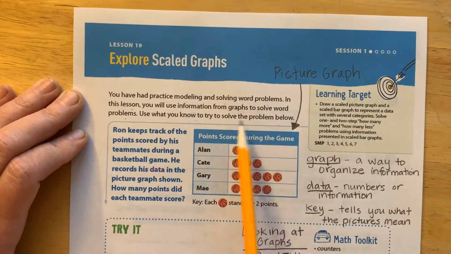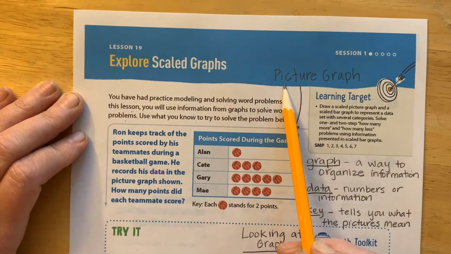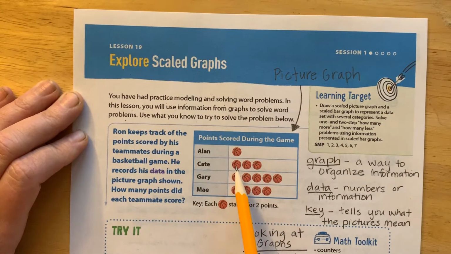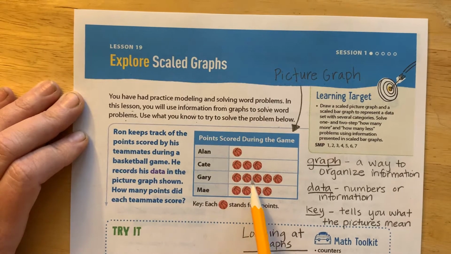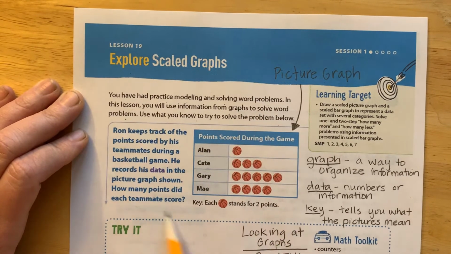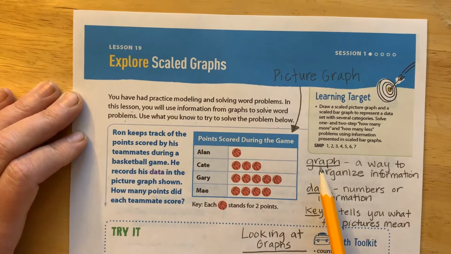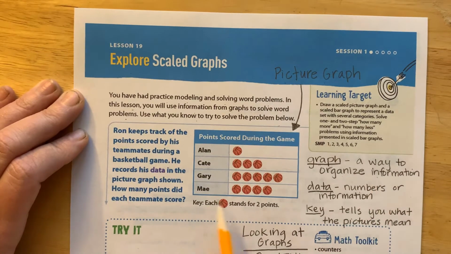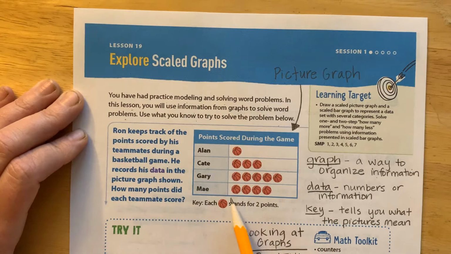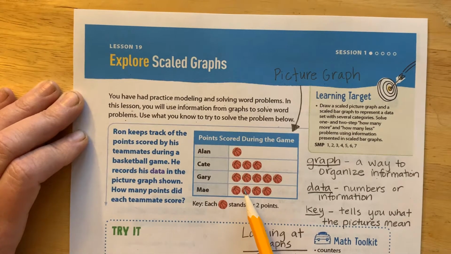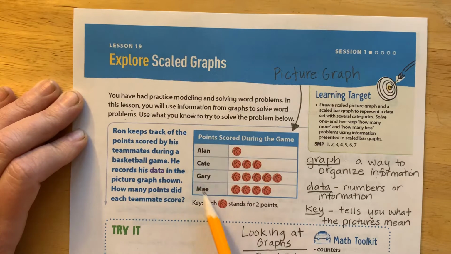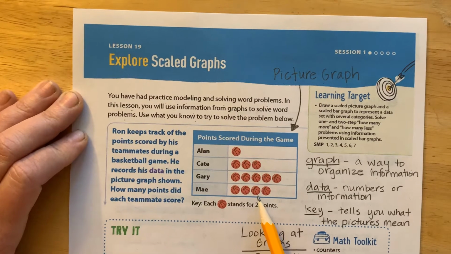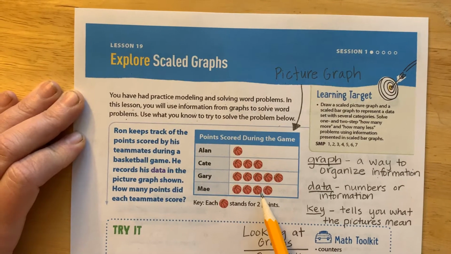Now, this is a special kind of graph called a picture graph, and so I've labeled it. It's a picture graph. It is a picture graph because they've used pictures to show the information in a graph. Now, if you're not quite sure what a graph is, I did put that over here. A graph is a way to organize information. So someone found some information or some numbers and they wanted to organize it so that other people could read it. So they've taken that information and they've put it in a graph so that it's easy to read. But we do have to learn how to read a graph, and that's what we're going to work on today.